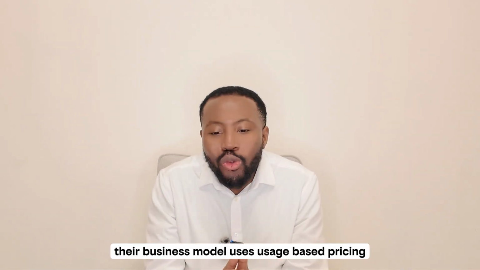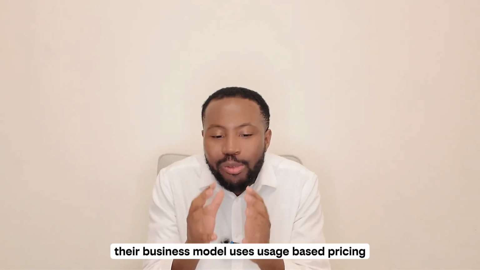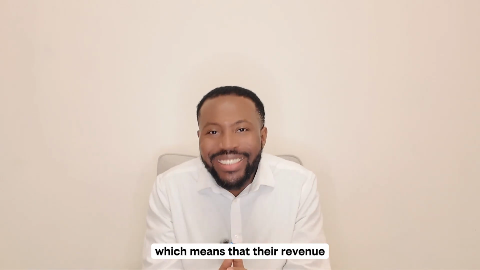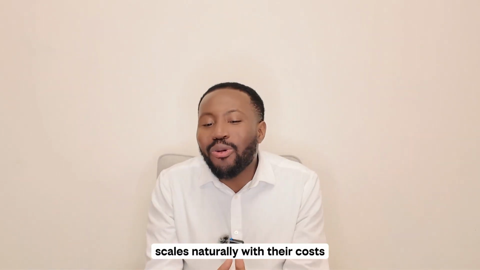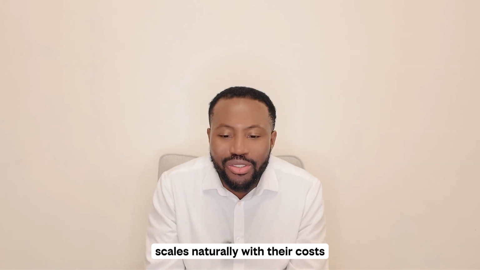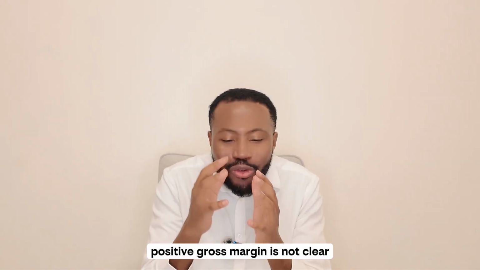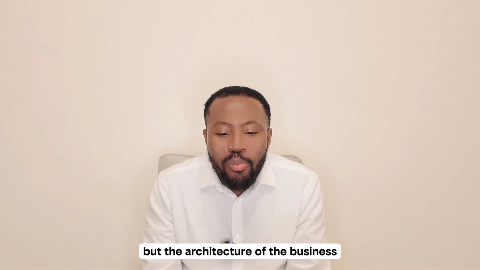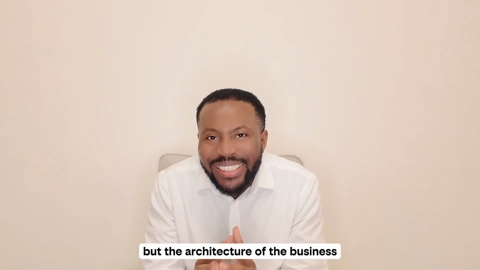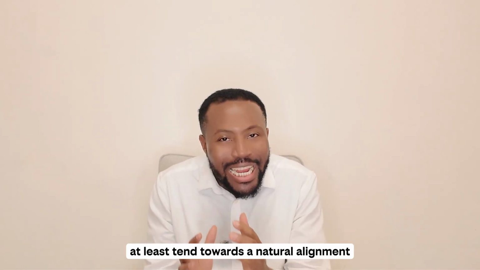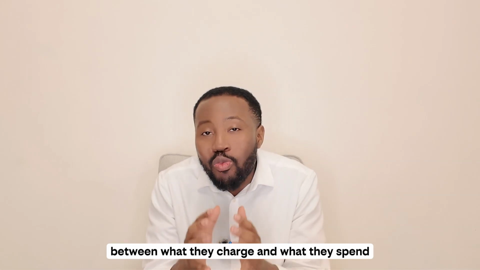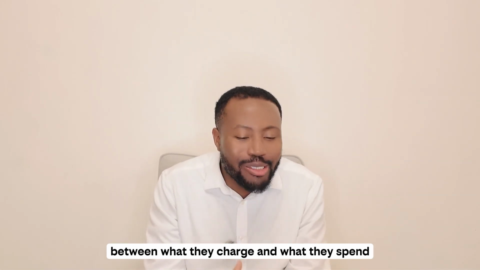Their business model uses usage-based pricing, which means that their revenue scales naturally with their costs. Whether they've achieved positive gross margin is not clear, but the architecture of the business at least tends towards a natural alignment between what they charge and what they spend.